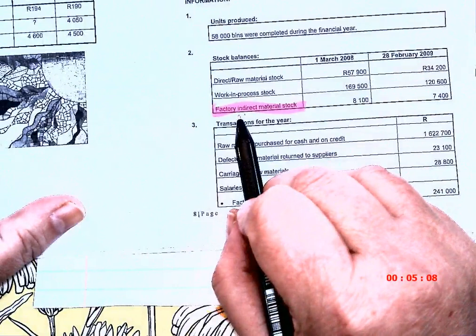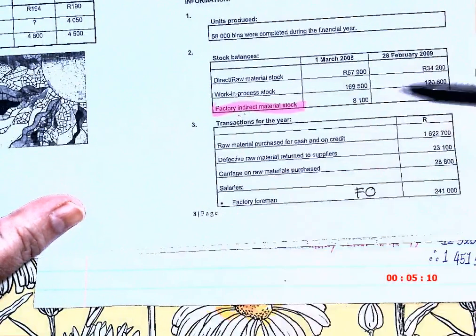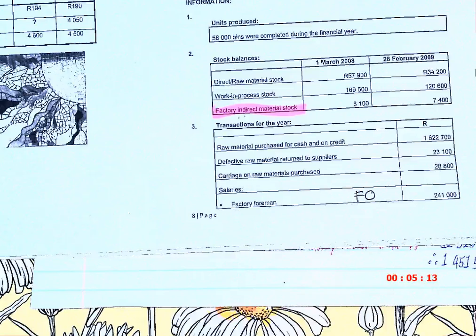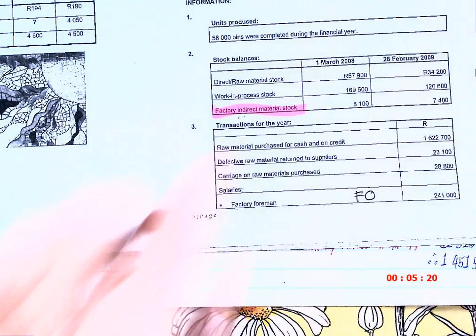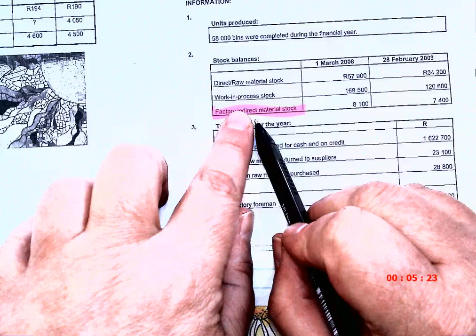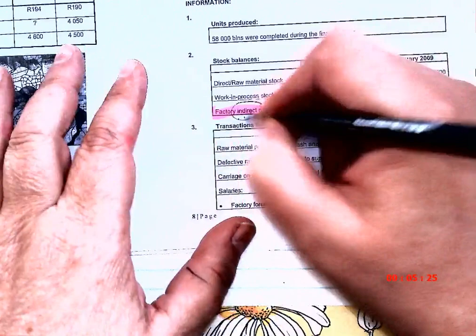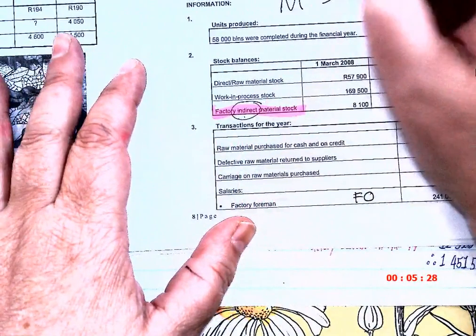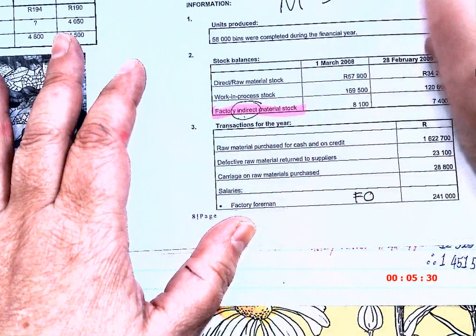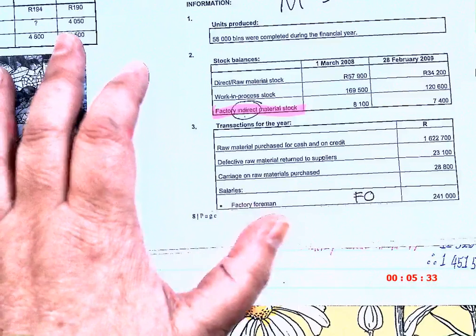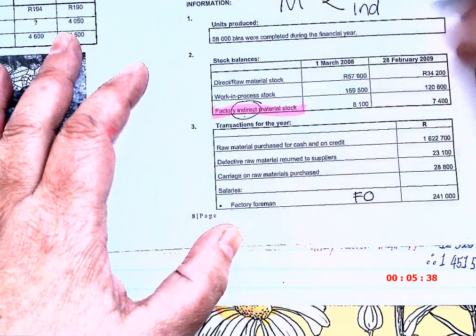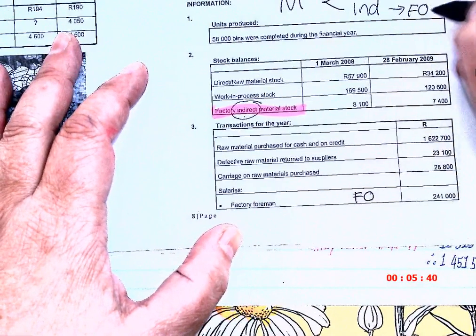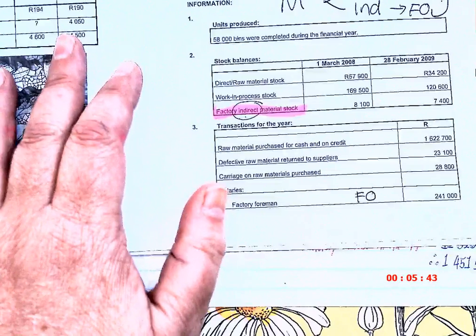So if you go look at your stock balances, you'll see they will always give you direct material, work in progress, sometimes finished goods, and consumable stores. In this case, they didn't name it consumable stores, they called it factory indirect material. Okay, remember your material is divided into direct, which goes to work in process because it becomes part of the cost of production, and indirect, which goes to factory overheads, which goes to work in process. Can you see indirect?